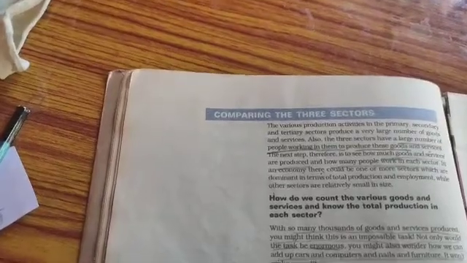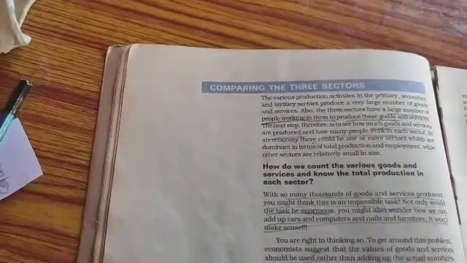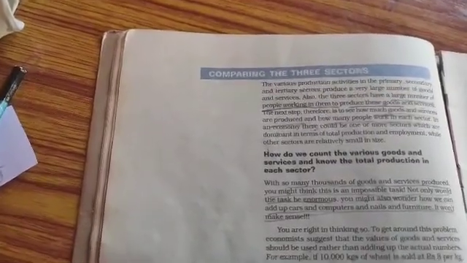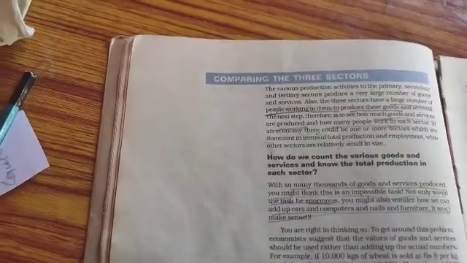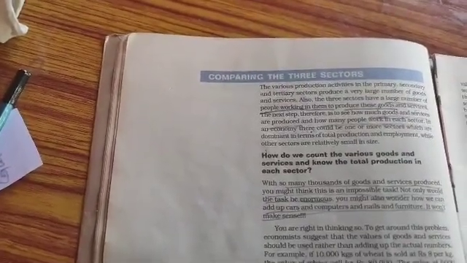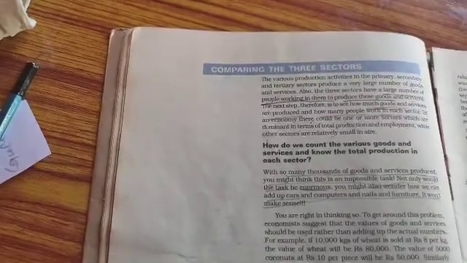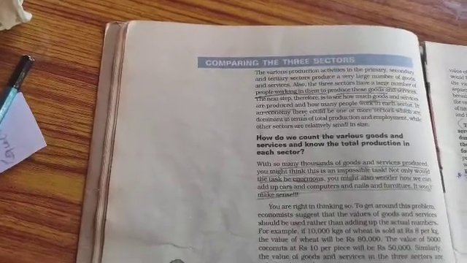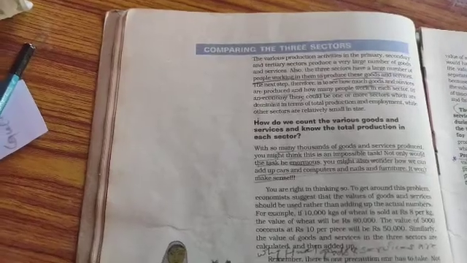What do you mean by final goods and services, children? Let us try to focus on and understand this first. Remember, there is one example. For example, biscuits. Biscuits are manufactured by using flour, wheat flour, sugar, and so on.